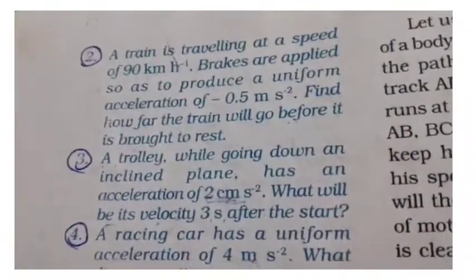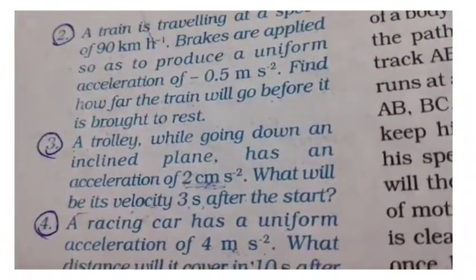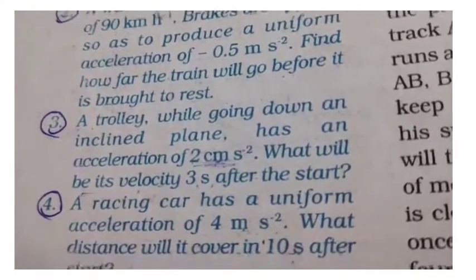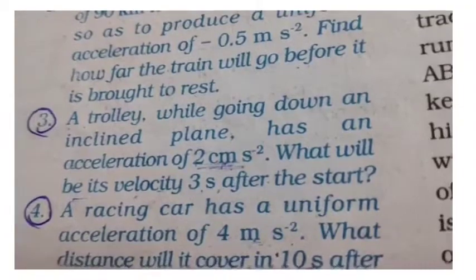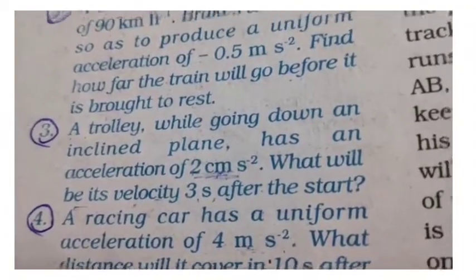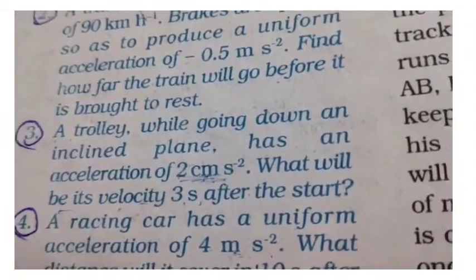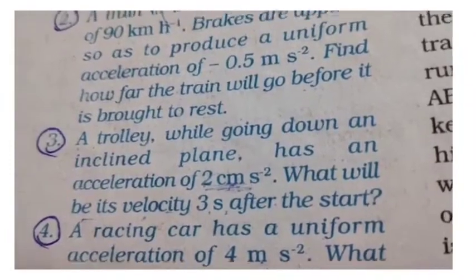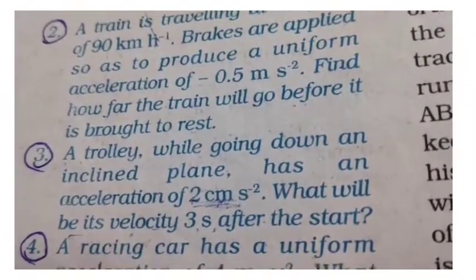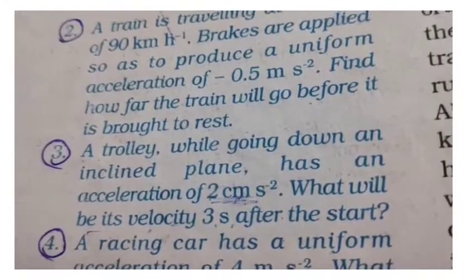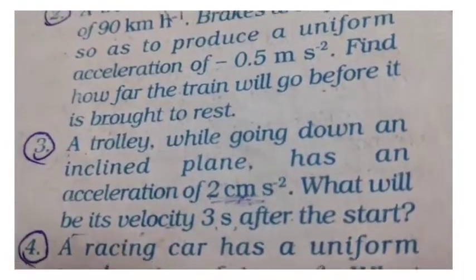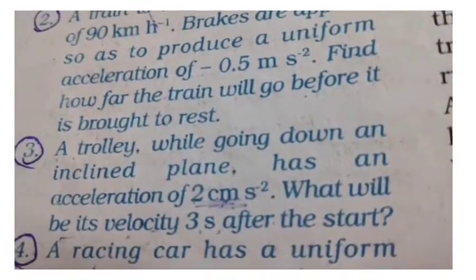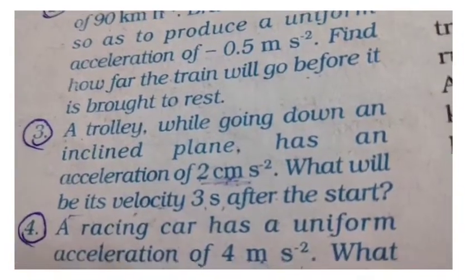Next sum. A trolley while going down an inclined plane has an acceleration of 2 centimeter per second square. What will be its velocity after the start? After the start means it was at rest, so initial is 0. So now 2 centimeter per second square has to be converted into meter per second square. So it will become 0.02 meter per second square. So after 3 seconds, that is time 3, what will be the velocity?